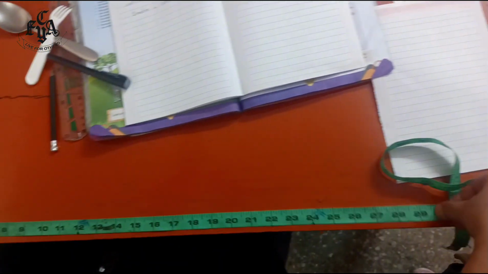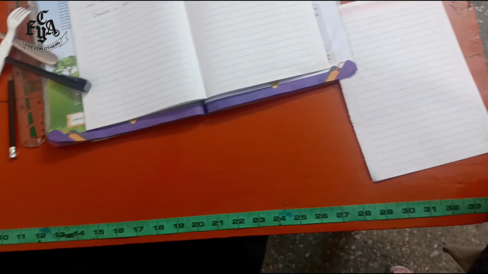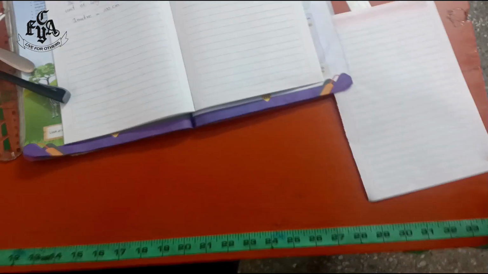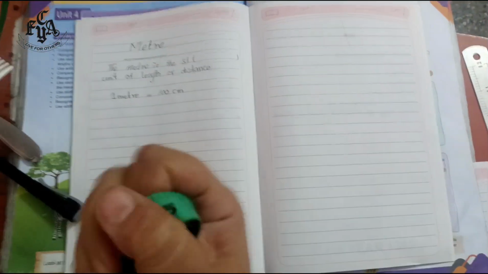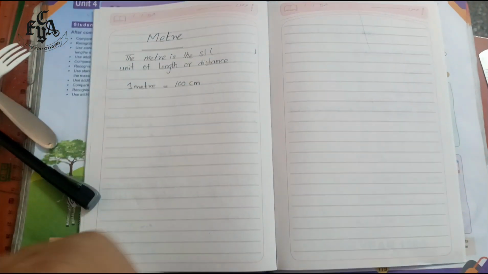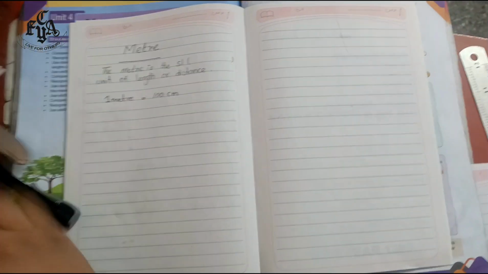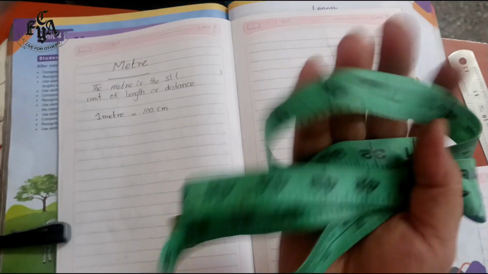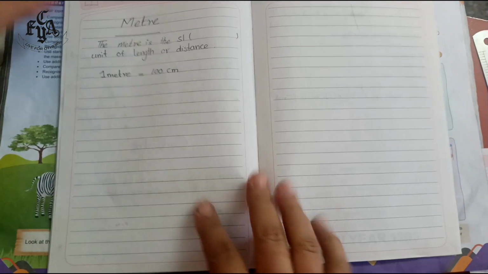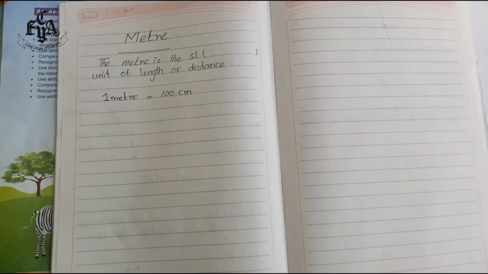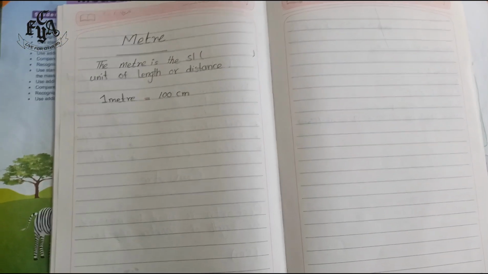If I do it more, 29 centimeter. If I do it more, this is 34 centimeter. I can measure with meter because I said meter. The shorter things will be measured with centimeter, where we use a scale, or with meter we can use steps. I hope okay. And one thing more, remember dear students, that 1 meter is equal to 100 centimeter.